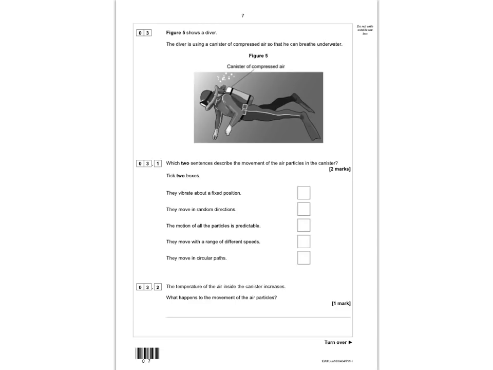So you run through the possible answers for this question, and you can see that they vibrate around a fixed position. Well, the canister is going to be compressed air, so that's a gas, so it won't vibrate around a fixed position because that's a solid particle. They move in random directions. Well, gases do that, so that's probably going to be one of the correct answers, but we'll read the rest. The motion of all the particles is predictable. Well, no, it's not, because they're gas particles and they move in random directions, so that's incorrect.